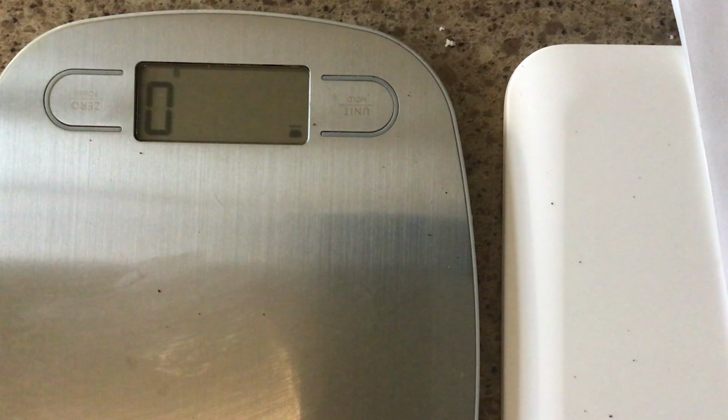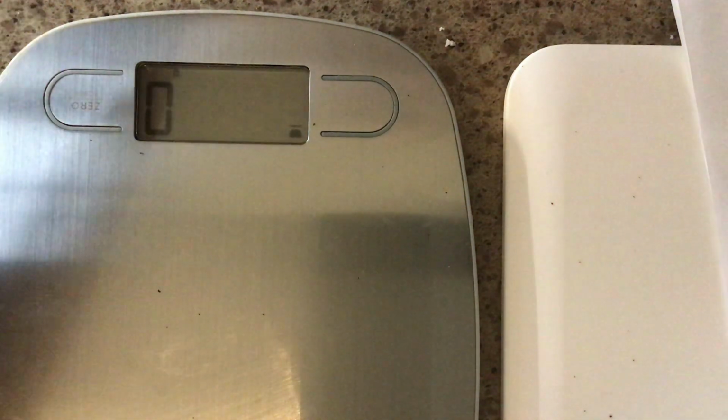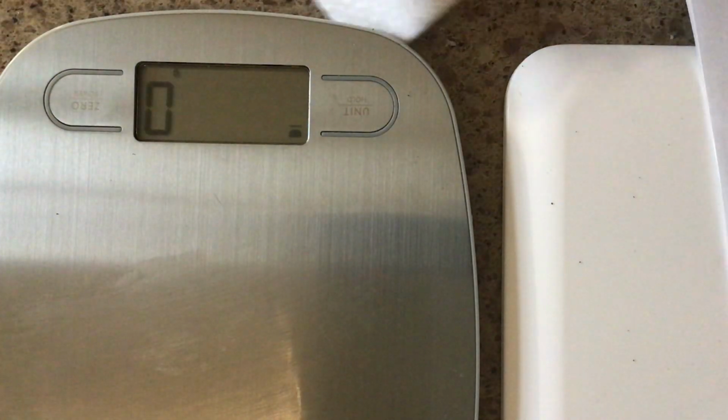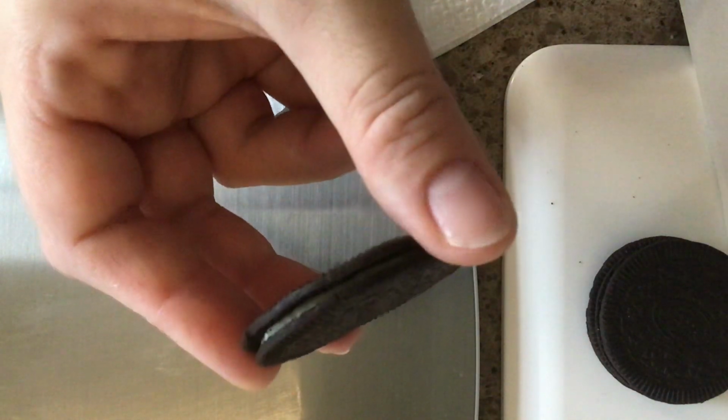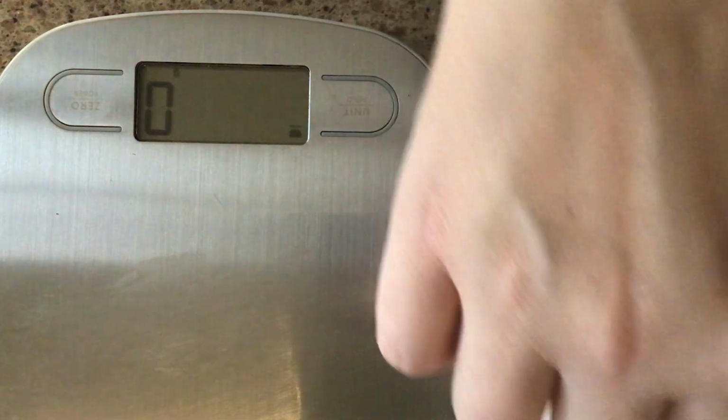And then the last ones, we have our thins. Okay, and I'm assuming that these are going to be definitely temperamental, taking out that filling. If you've ever seen a thin Oreo before, oof, there's hardly anything in there. Okay, so here we go.